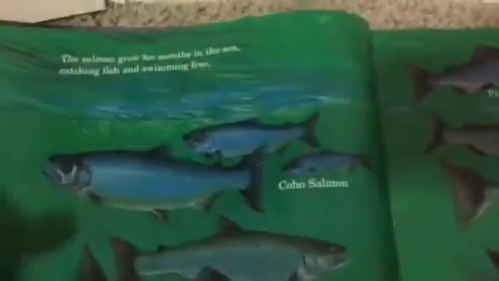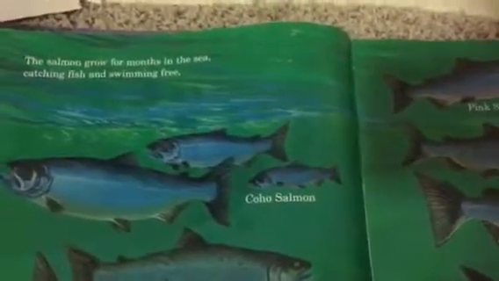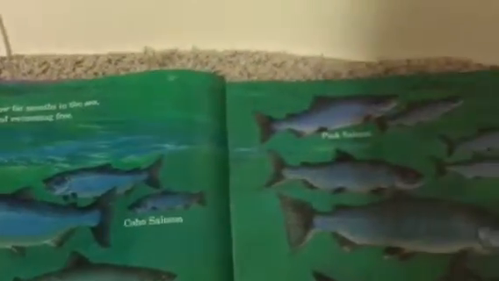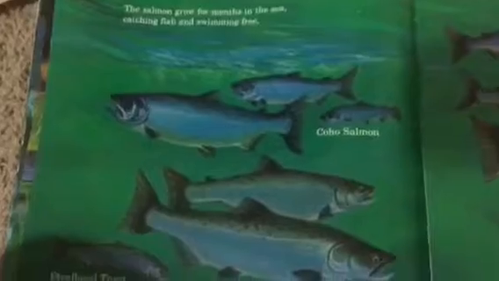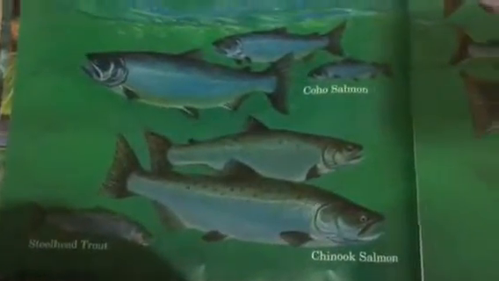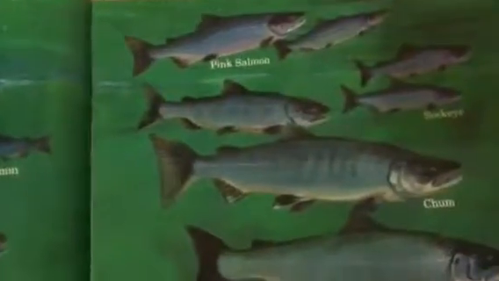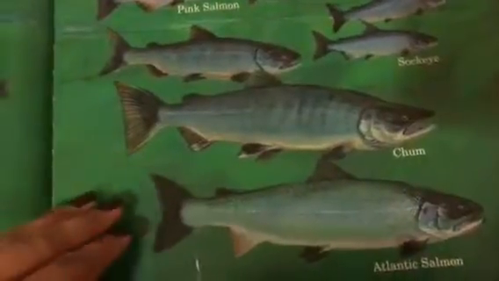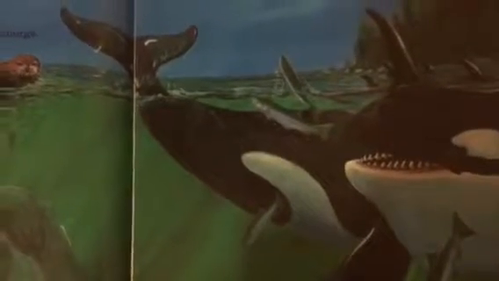The salmon grow for months in the sea, catching fish and swimming free. And there's some pictures here of the coho salmon, chinook, steelhead trout, pink salmon, sockeye, chum, Atlantic salmon. Trying not to become a meal for human, sea lion, orca, or seal until they get the homing urge to gather where river and ocean merge.